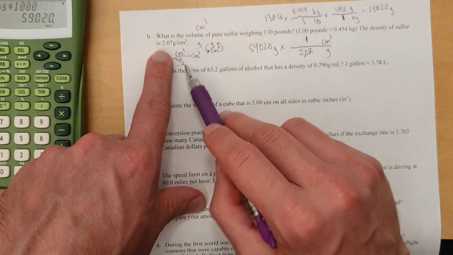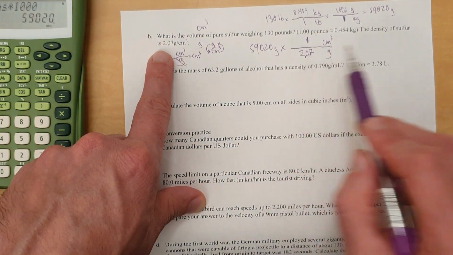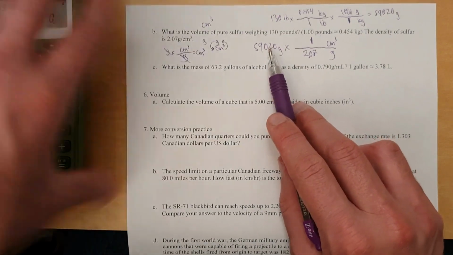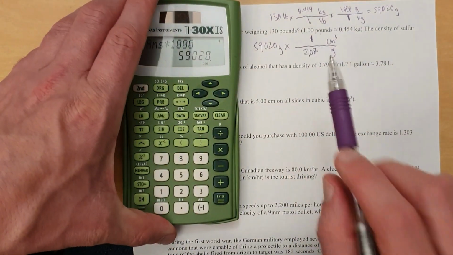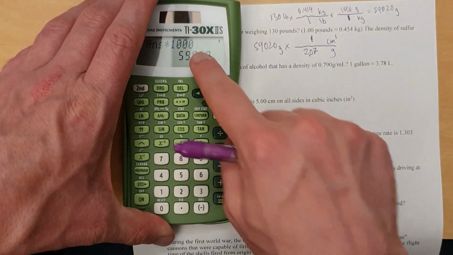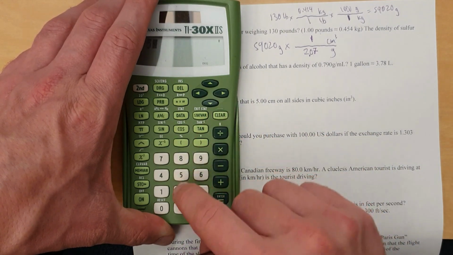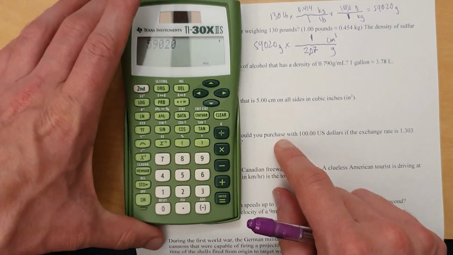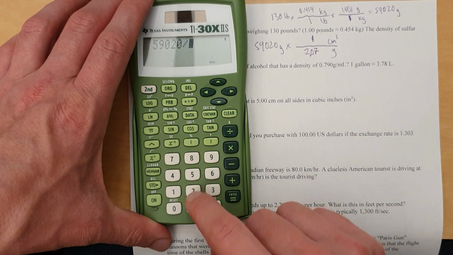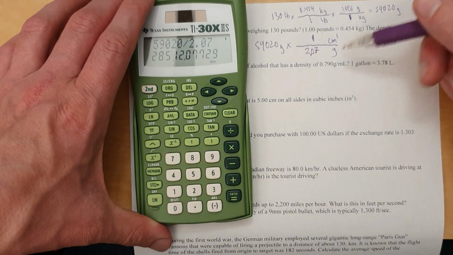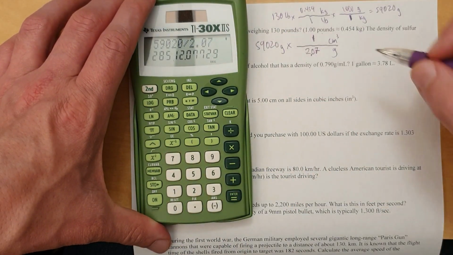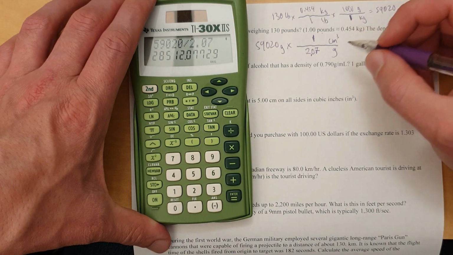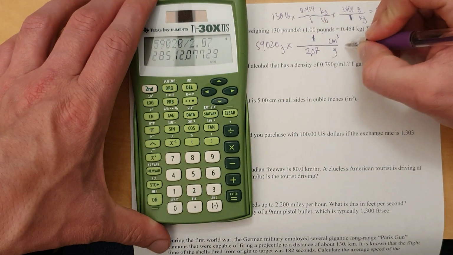If the gram moves to the bottom, that 2.07 needs to follow it to the bottom. So what that means is you're going to have this times 1 divided by 2.07. So this, 59,020, let's start with fresh, divided by 2.07. It's that. All right, now, anyway, 28,512.